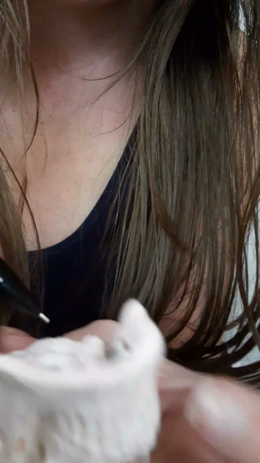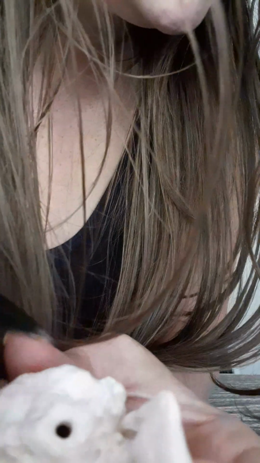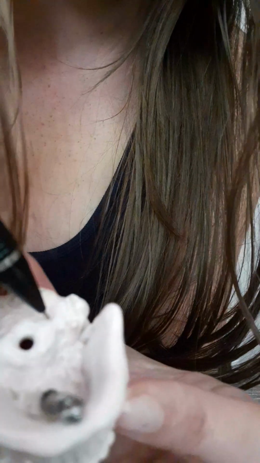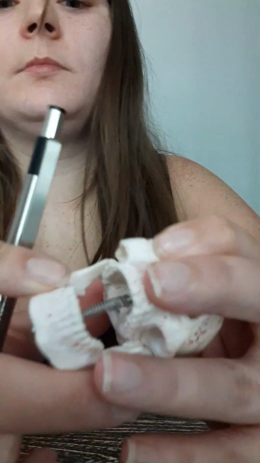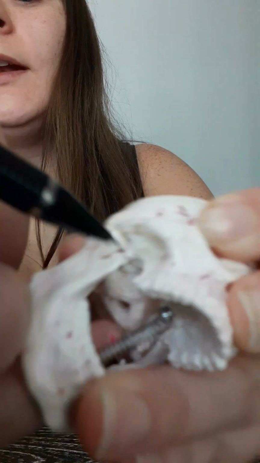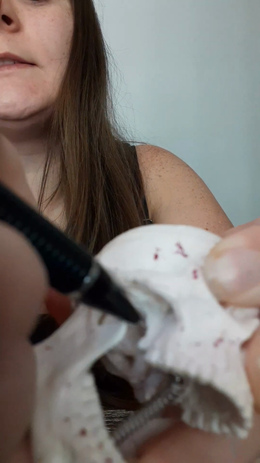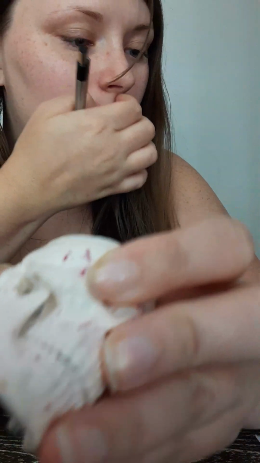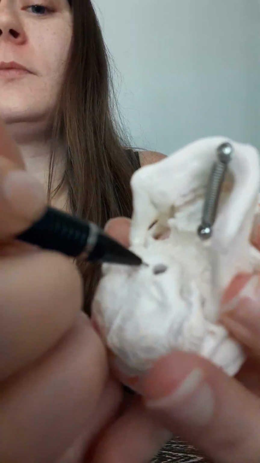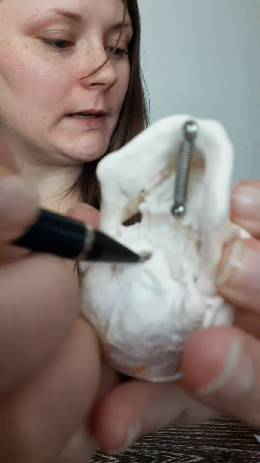And then the jugular foramen is like the little holes right here. And the palatine bone is this bone right here, kind of tucked away behind the teeth and stuff. And then the foramen magnum is the hole that's in the center.